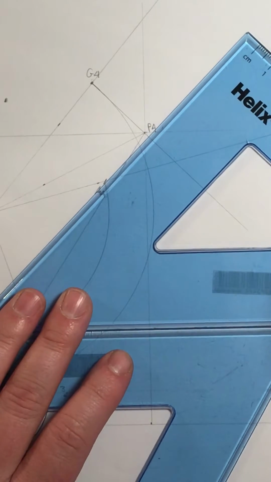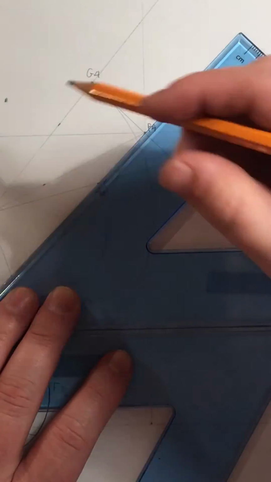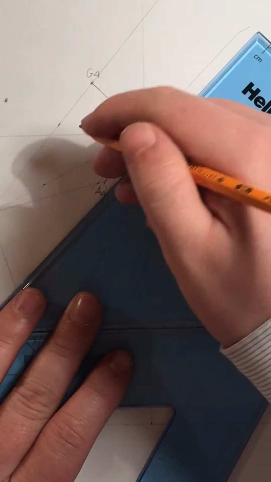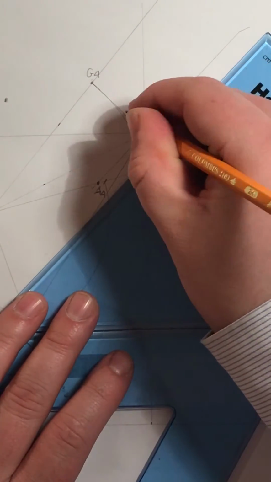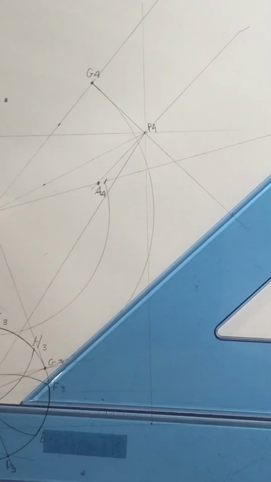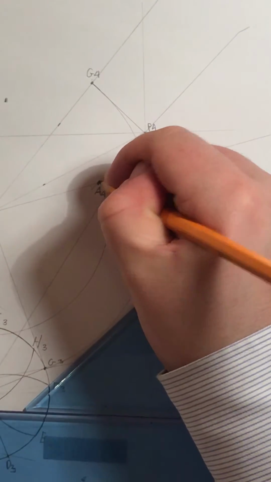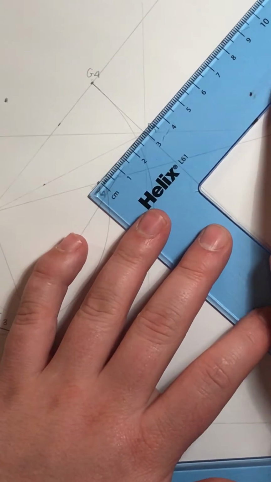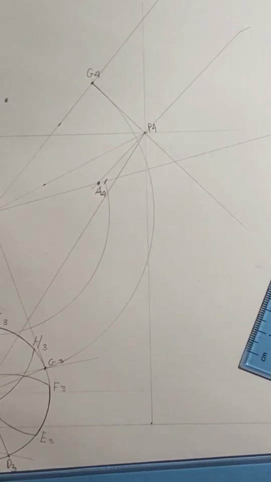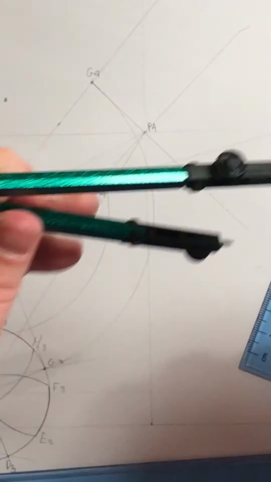I'm a very small bit off there, a bit more than I'd like to be now. But make sure your line is perpendicular to the line P4 to G4, and make that your A4. Yeah, that's more accurate. And now the radius is 30.